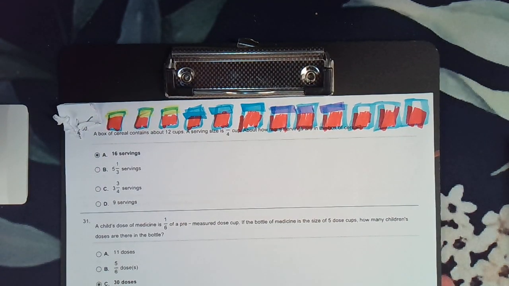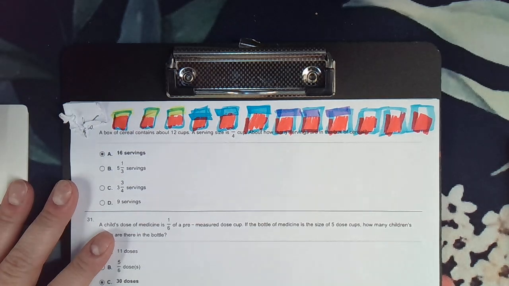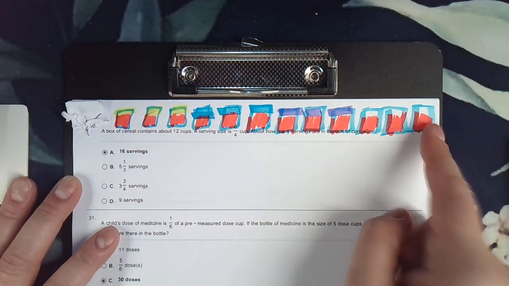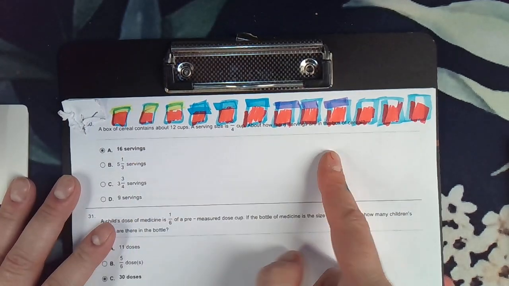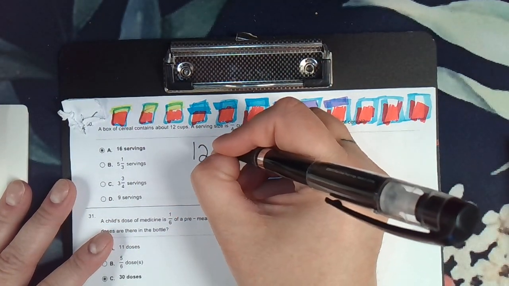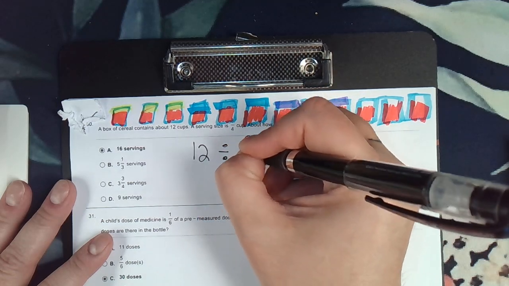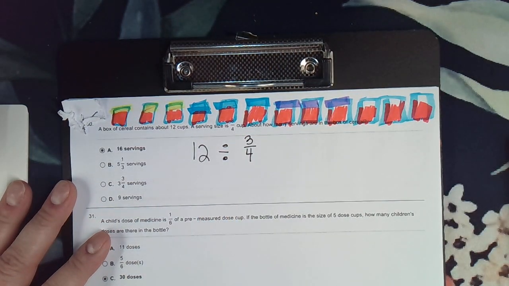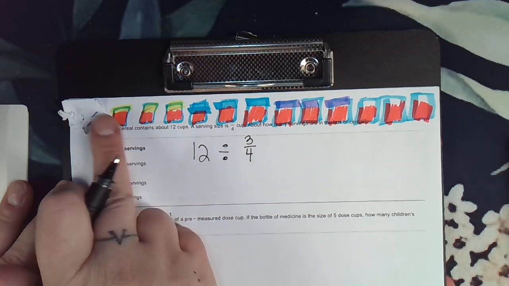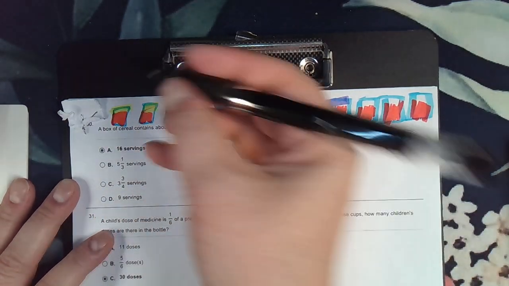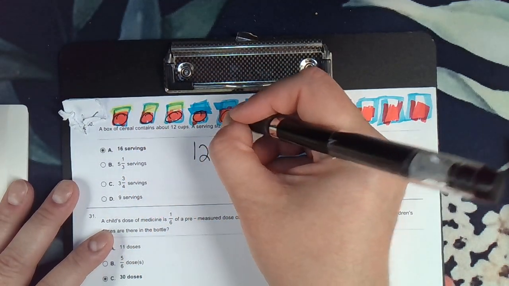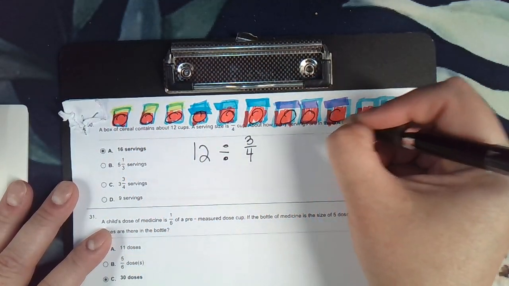Okay, so when I say go into, I mean divide. So we're taking these 12 blue cups and we're dividing it into 3/4. So we're going to say 12 divided by 3/4. How do we divide? Because we're cutting this 12 cups into 3/4. So I definitely see a 3/4, a 3/4, a 3/4, 3/4, 3/4. Yeah, there's definitely 12 of them.